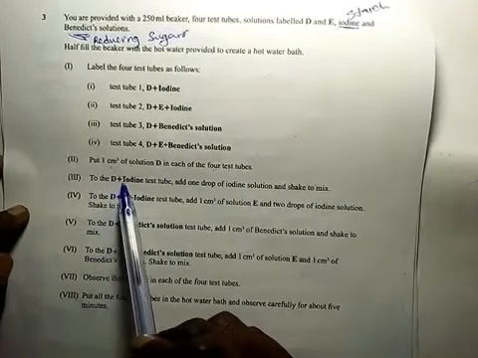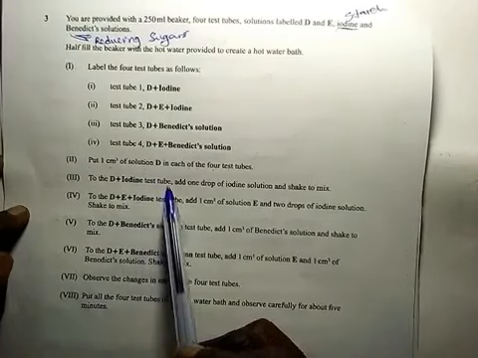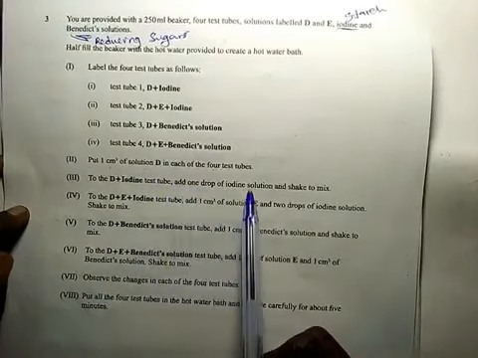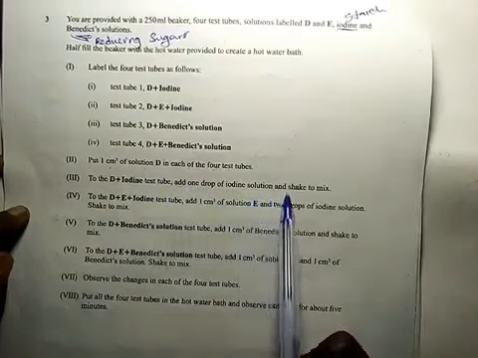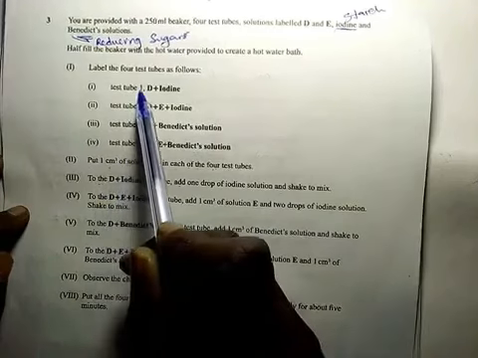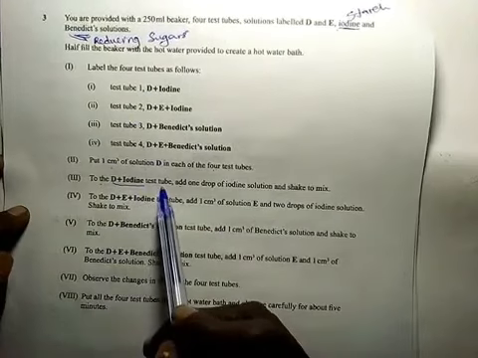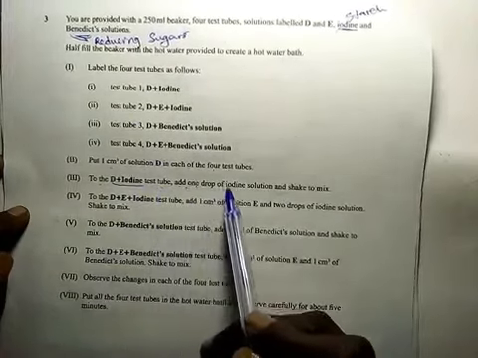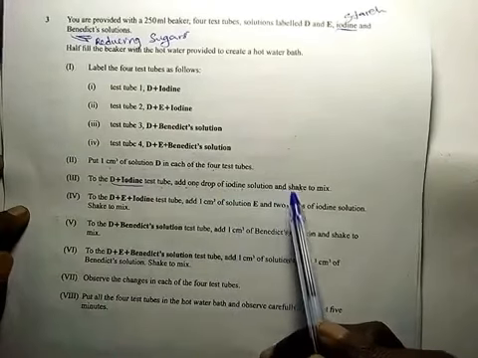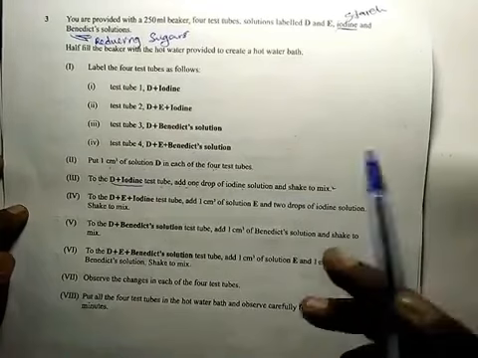In Roman 3, to the solution D and iodine in the test tube, add 1 drop of iodine solution. This means that now you are in test tube 1, which you labeled D plus iodine. To that test tube, add 1 drop of iodine solution and shake to mix. Therefore, you should observe what goes on.